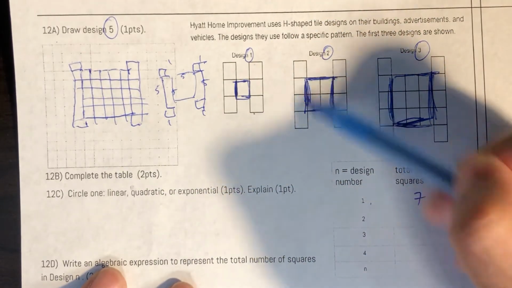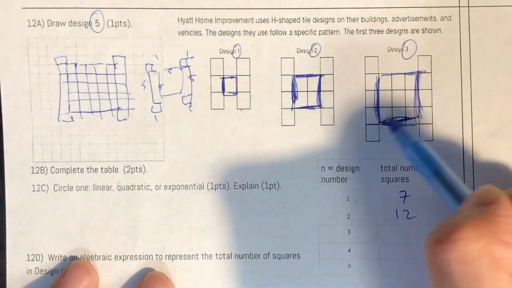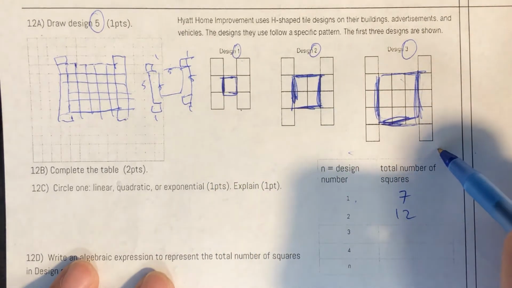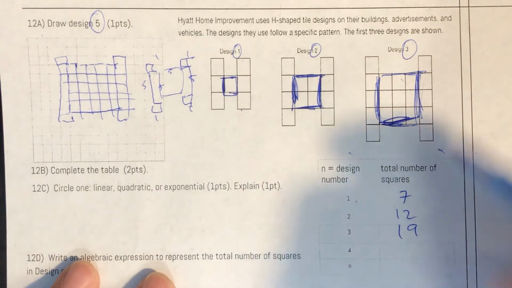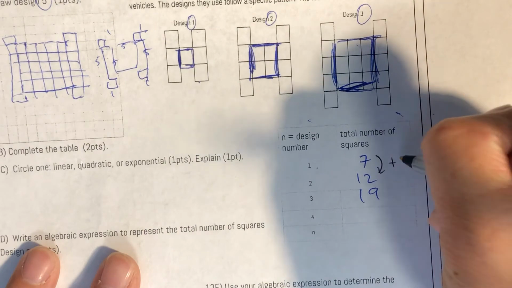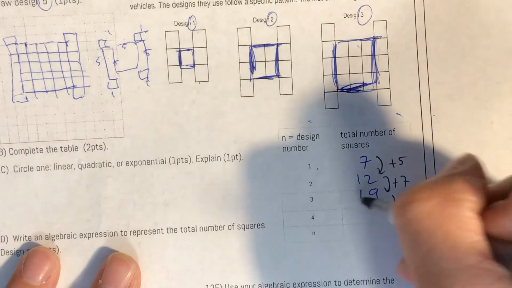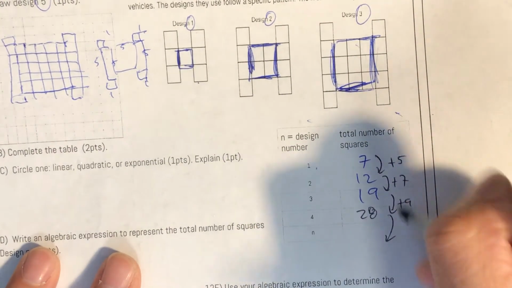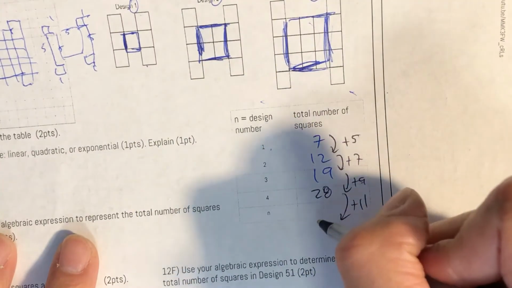4 plus 4 gives me 12. For 3, you have 9 plus 3 plus 3 plus 1 plus 1 plus 1. This gives you 19. Design 4, which we don't have on here. If you figure out the pattern, you have plus 5, plus 7, so this would be plus 9, which would give us 28. And then design 5, if you're counting by odds, you'll have 39.